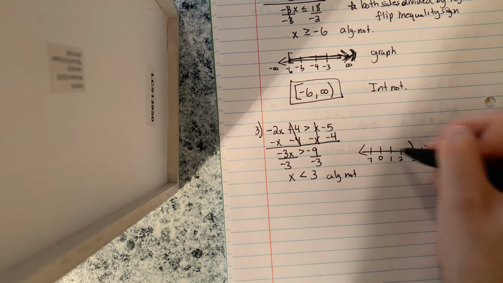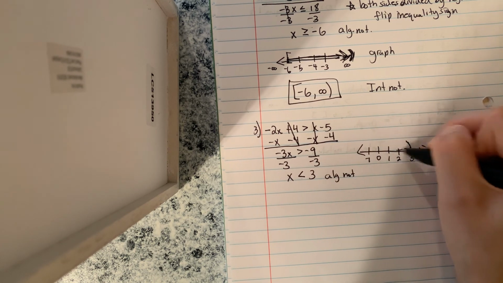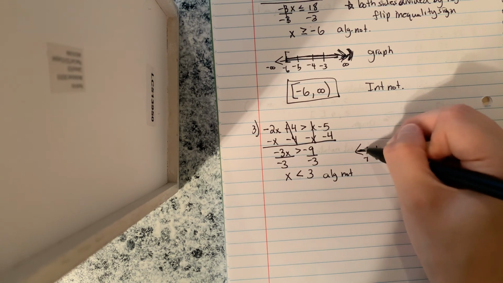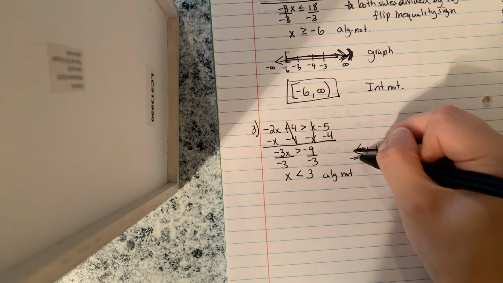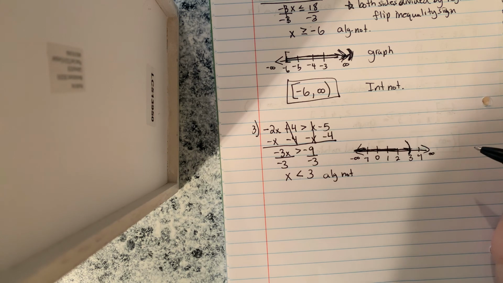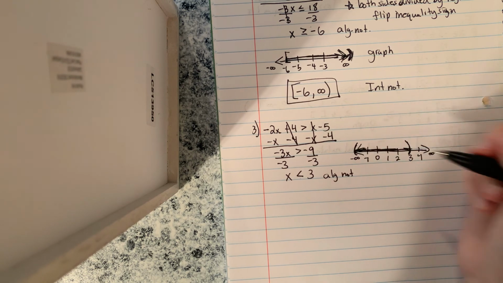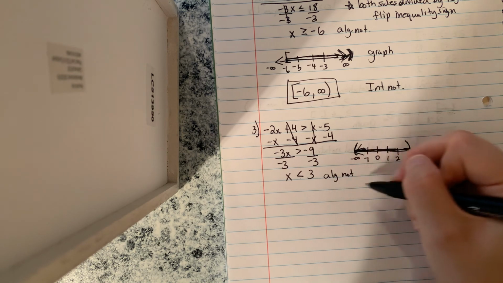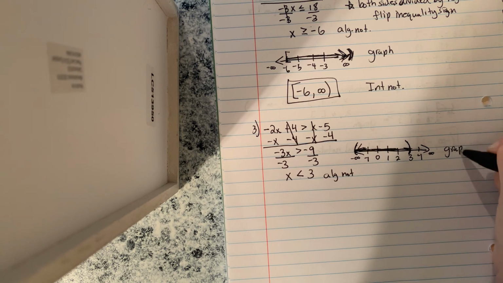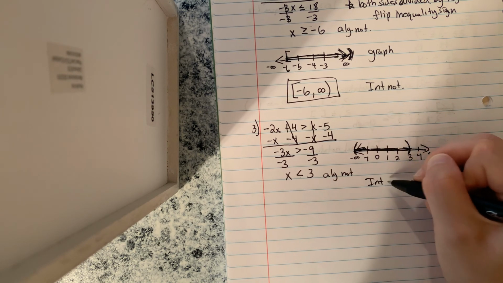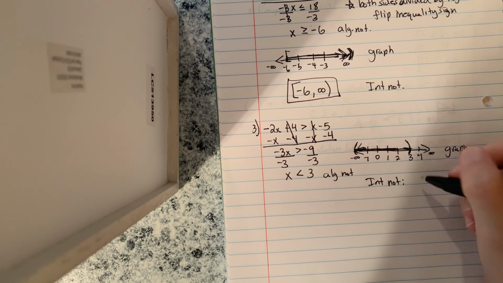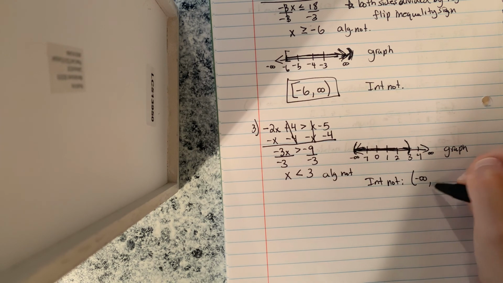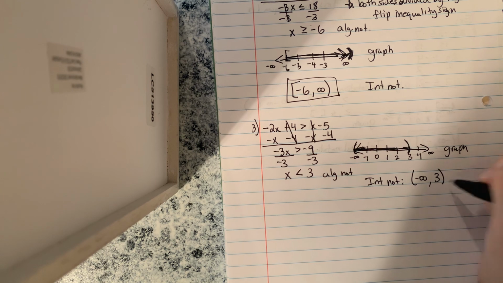Then we're going to shade to the left, pointing towards the left to show that all the numbers to the left are smaller than 3, towards negative infinity. Our parentheses always goes around infinity. So that's our graph, and our interval notation is parentheses negative infinity, comma, 3, close parentheses.